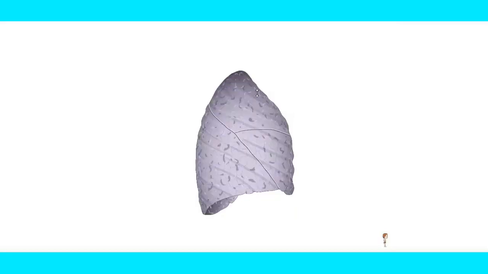There's one thing we need to discuss here. If we should discuss the whole of the right lung, it has parts. It has an apex, which you can see here. It has a base. It has lobes. It has surfaces, and it has borders.